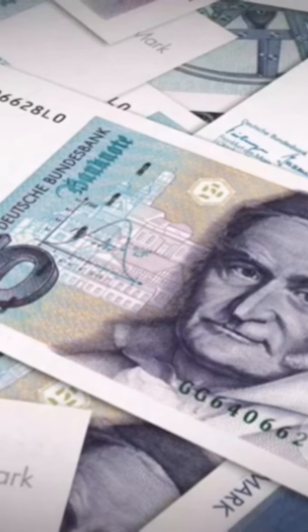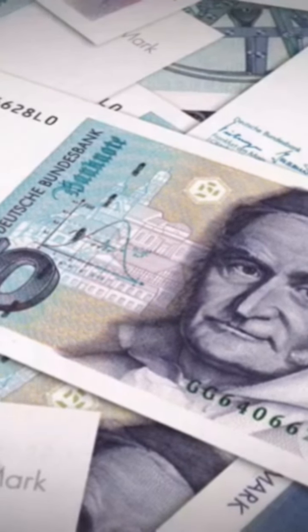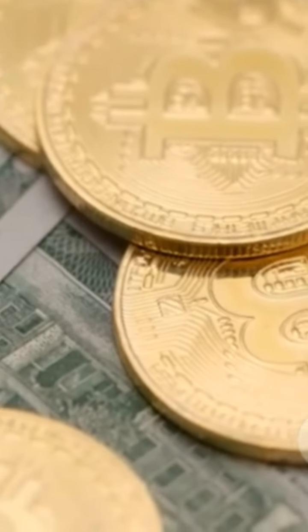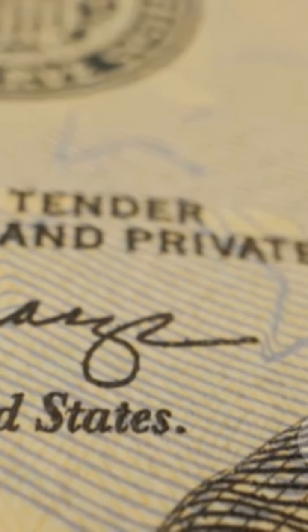The Great Depression of the 1930s led to the abandonment of the gold standard. The U.S. transitioned to a fiat currency system. Fiat money is not backed by a physical commodity like gold. Instead, its value is derived from the government's declaration that it is legal tender.